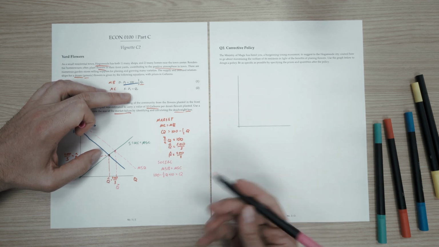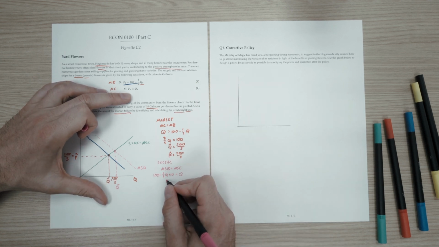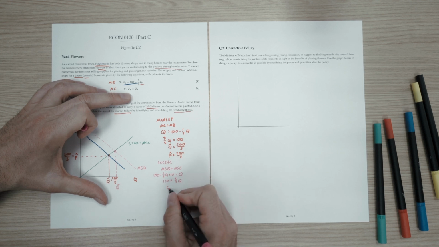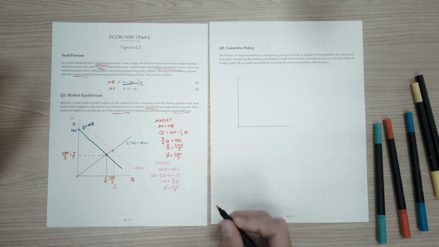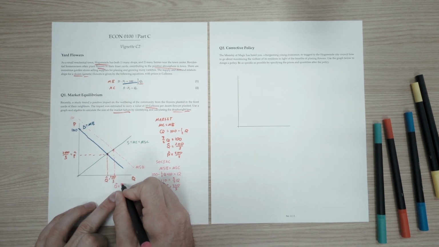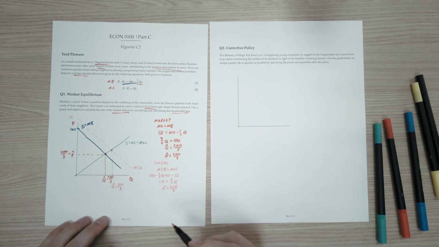Nice. And then from here, we just solve. So this gives us 110 is equal to 3 over 2 Q. And then we denote this with a star because it's the socially efficient quantity. So this is 220 over 3. Nice. So this thing, 220 over 3.